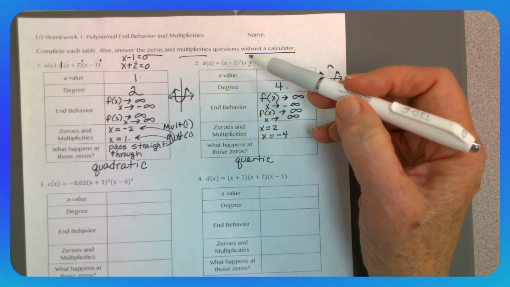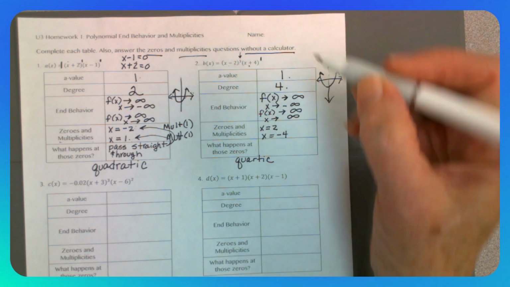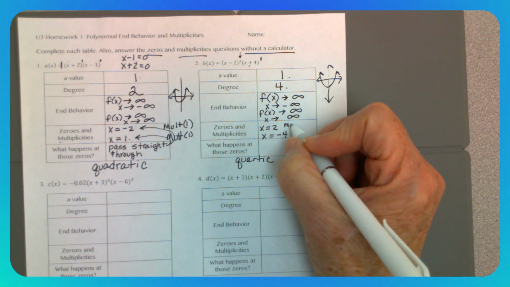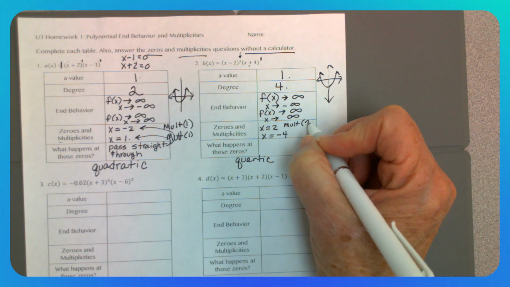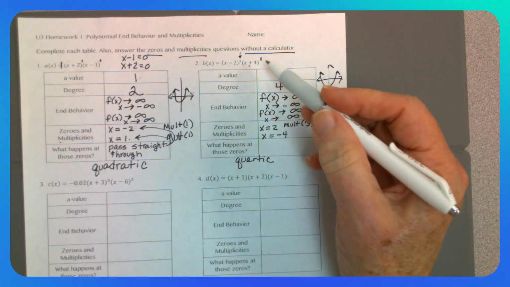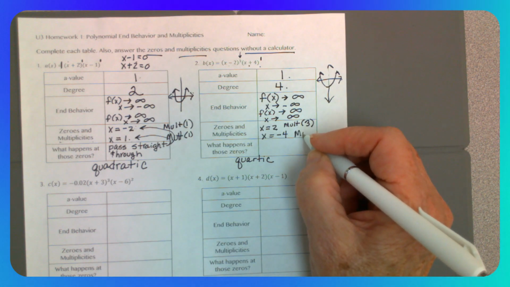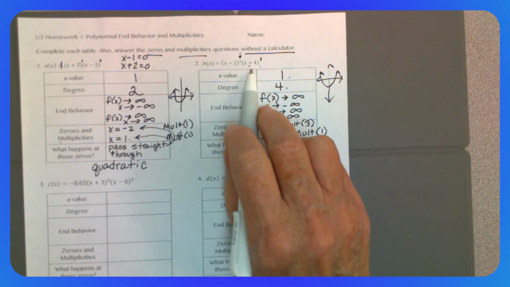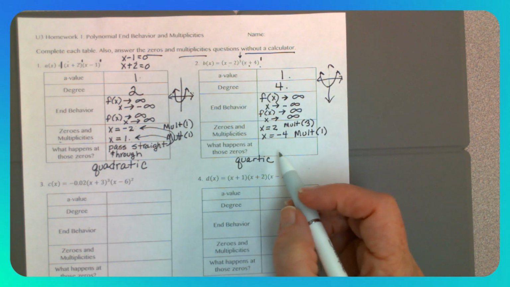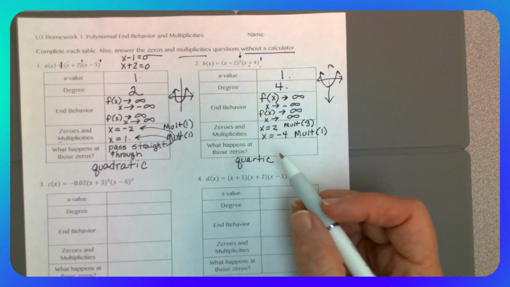All right, but let's look back here at x equals 2. This has a multiplicity of 3. So I'm going to write MULT, just to abbreviate it, of 3. And this, at x equals negative 4, is going to have a multiplicity of 1, because that binomial is raised to the first power. There's only one of those. So what happens at those zeros?